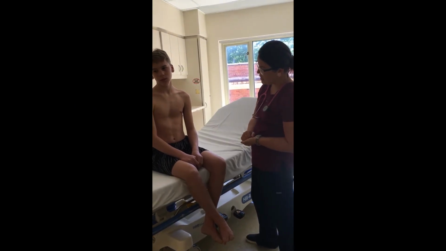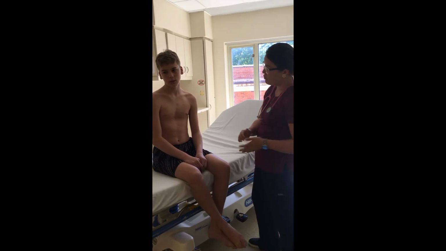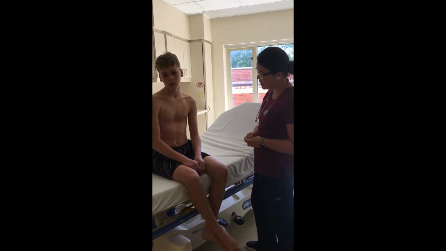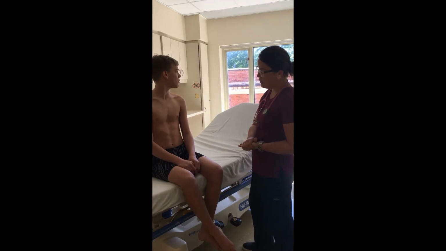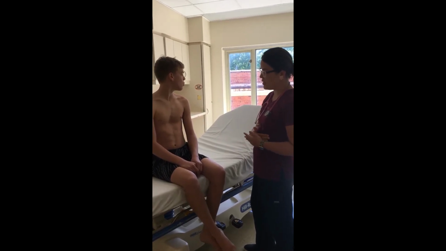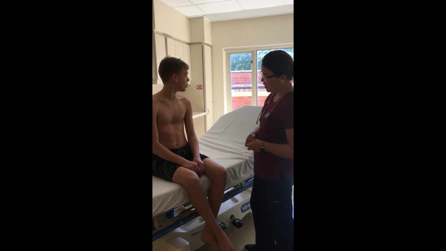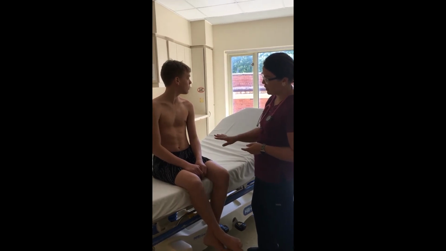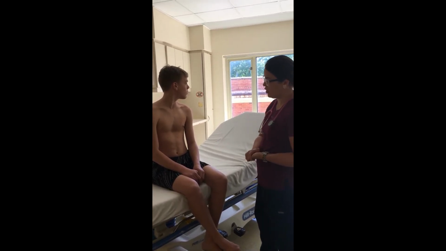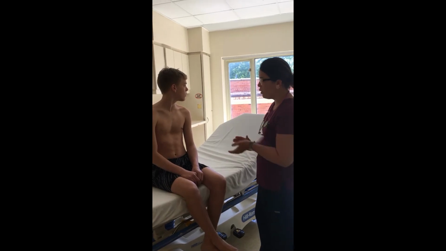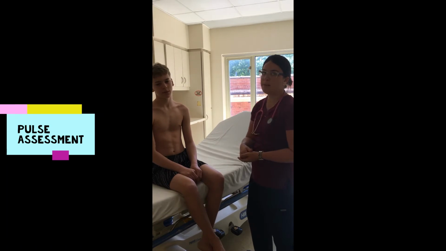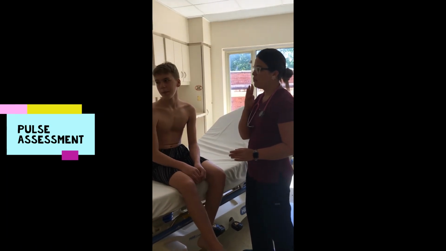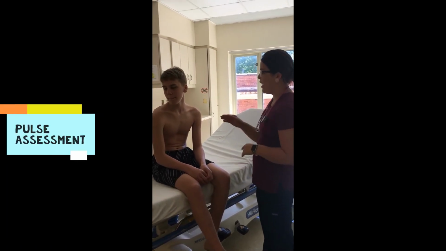Sometimes you may see in about half of your patients a small impulse or pulsation that is normal. That would be the only location that you would find a pulsation to be normal. You don't see it on my patient here, but you may see that in your patient. I'm going to assess my patient's pulses. I'm going to start at the carotid, making sure that I palpate one carotid at a time.